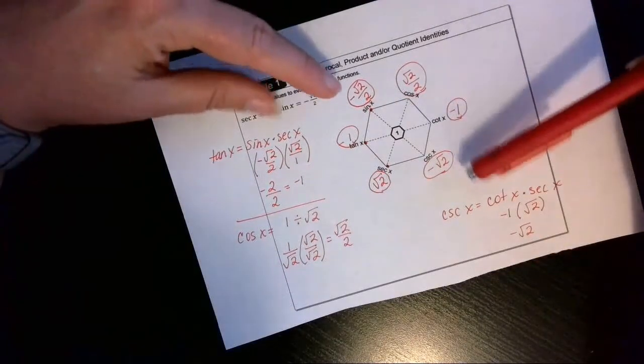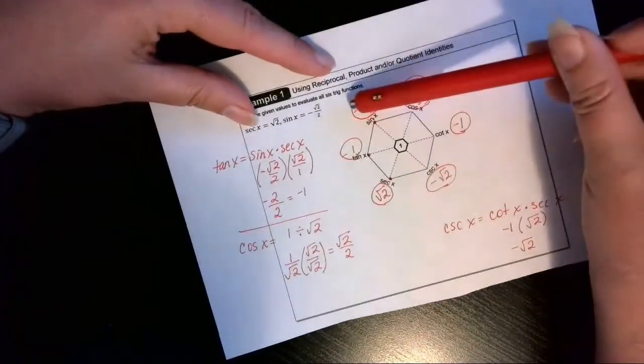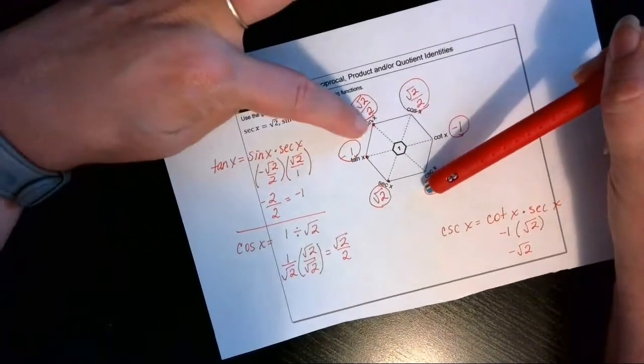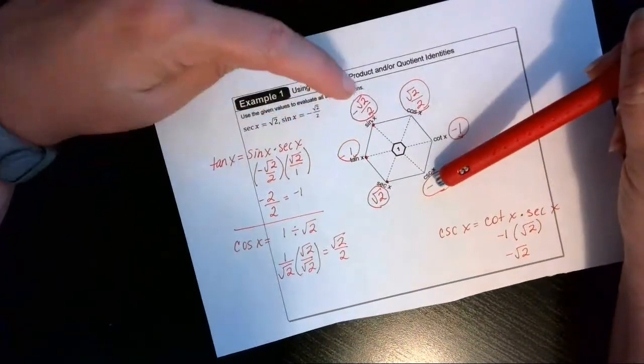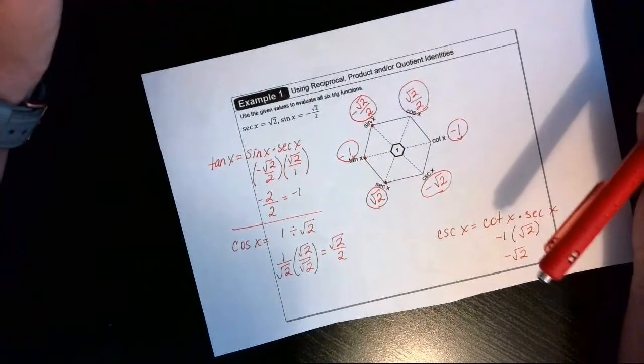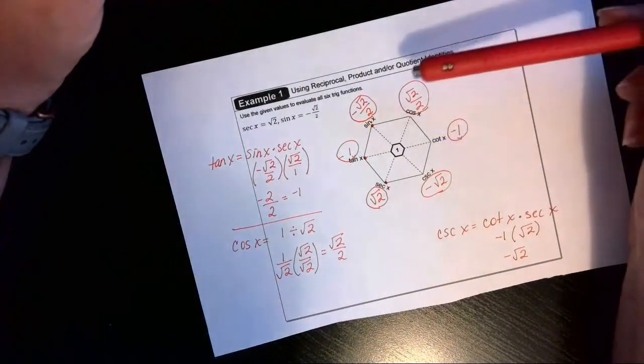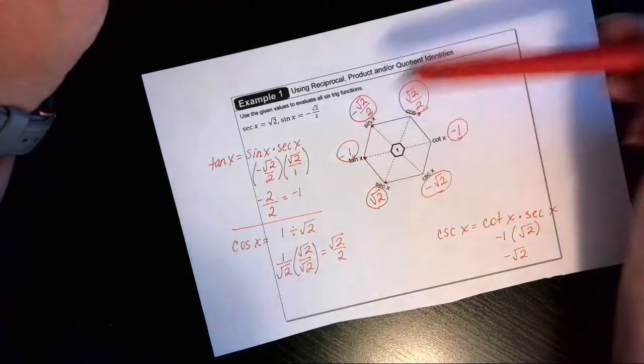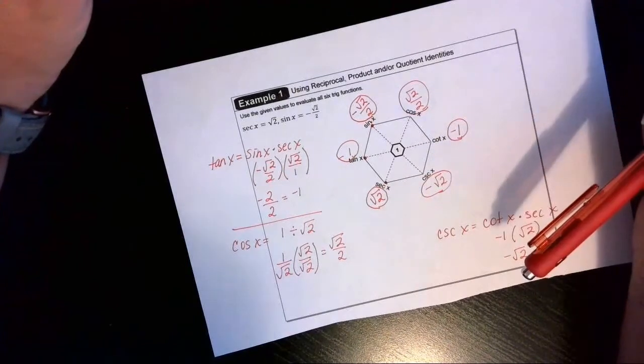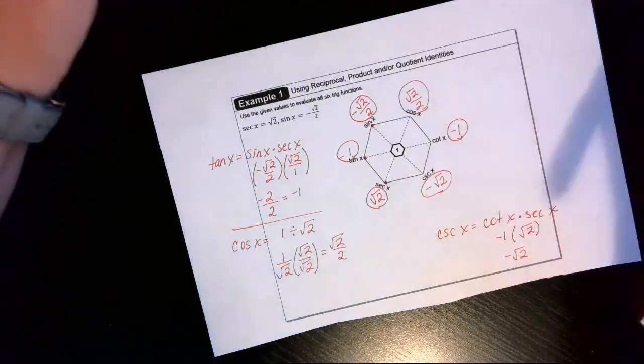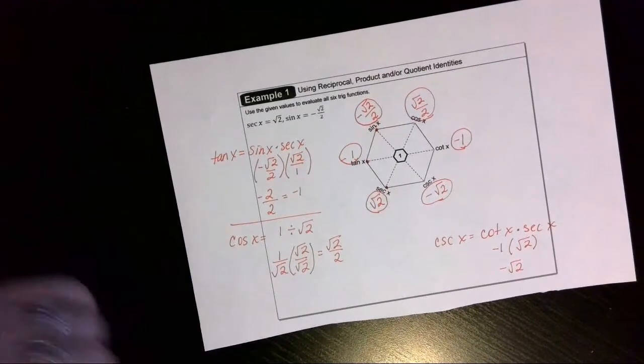Now, instead of using a product identity, you could have done the reciprocal, right, and said the reciprocal of sine is cosecant and rationalize the denominator. You could have done a quotient identity. There's lots of ways to get these when you're using the trig hexagon, but this is just one example that you can try.